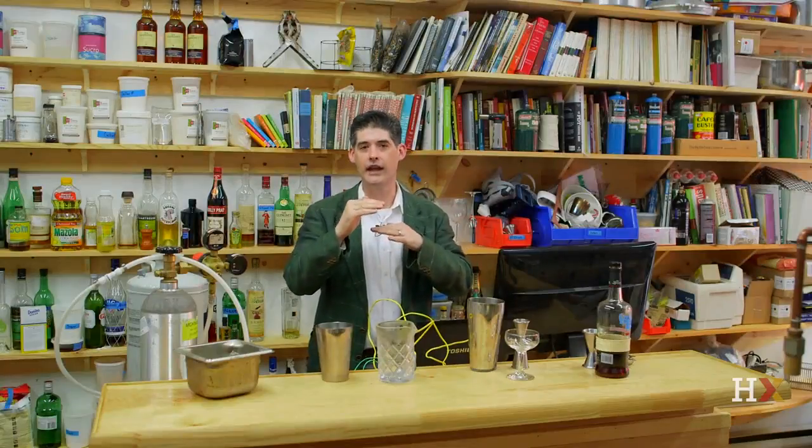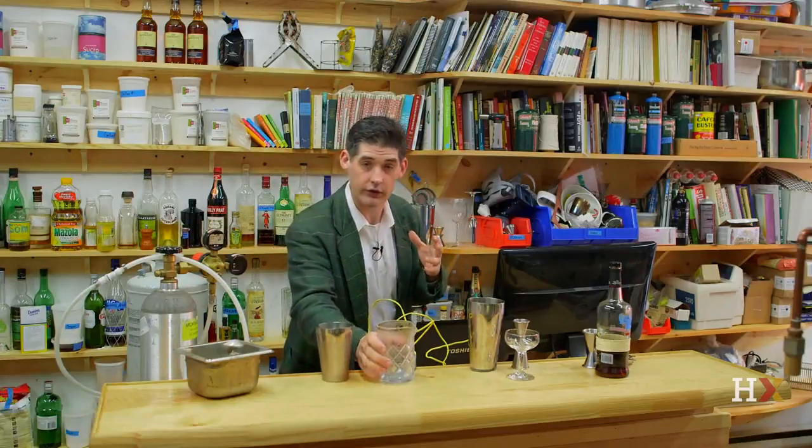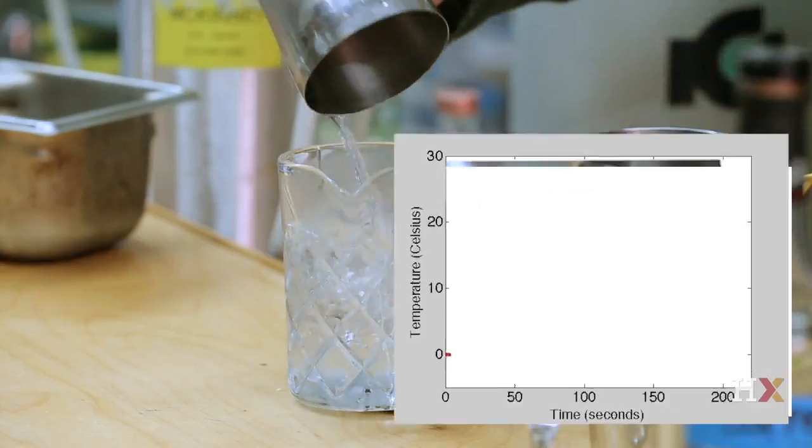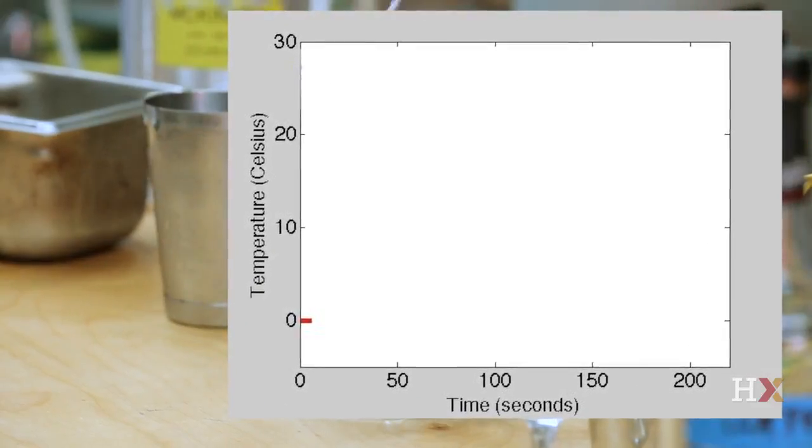So we're going to shake a cocktail, and the question is, what temperature will that cocktail get when I shake it? But before we start, let's take a look at the case of ice and water. So I have a stirring glass here with a thermocouple in the bottom. I'm going to take some ice water, and I'm going to stir it.